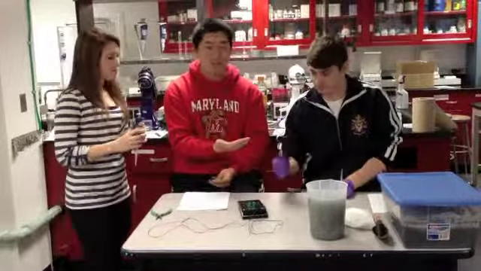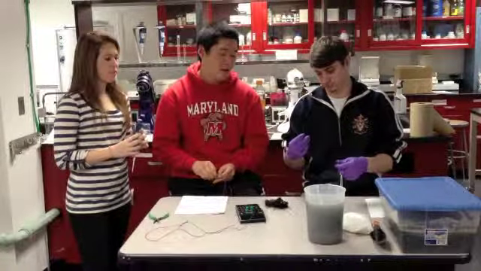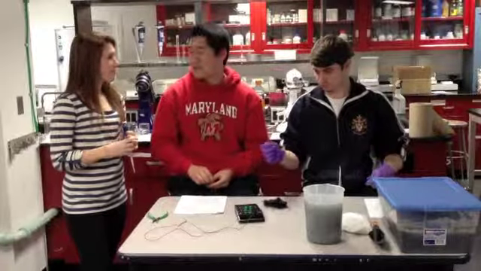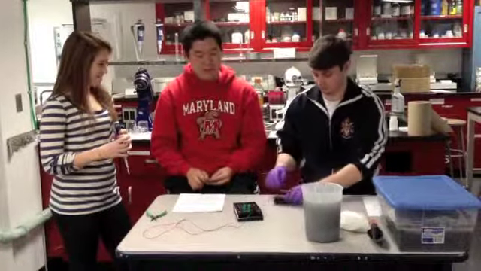Now, let's construct our carbon fiber cathode. We're just going to call it a dead bird from now on. Looks very much like a dead bird. Yes, I agree. It's a great nickname. Yes, it's very apt.